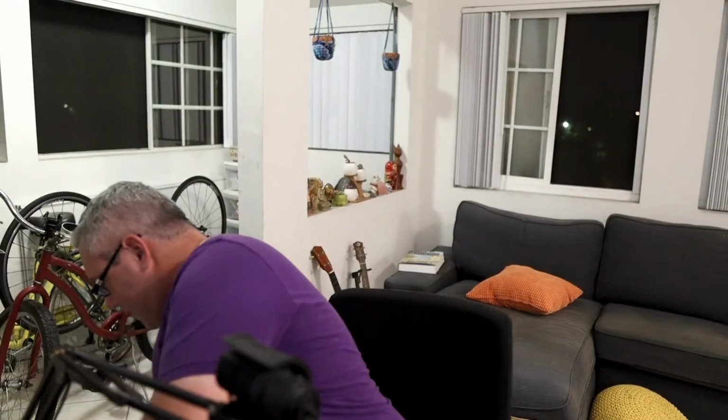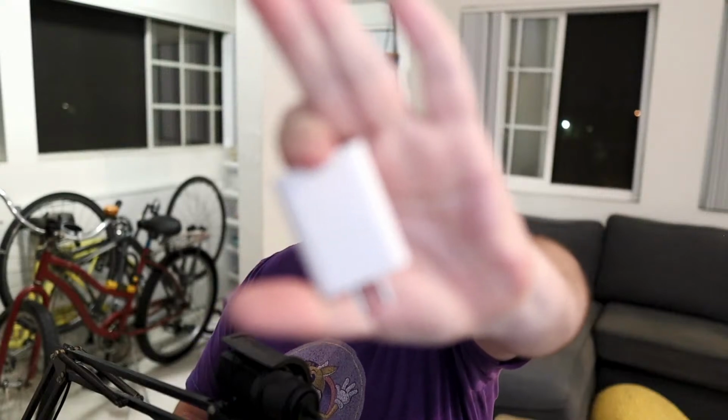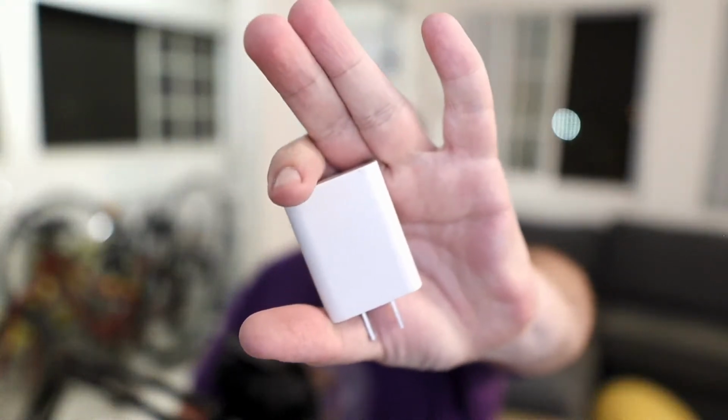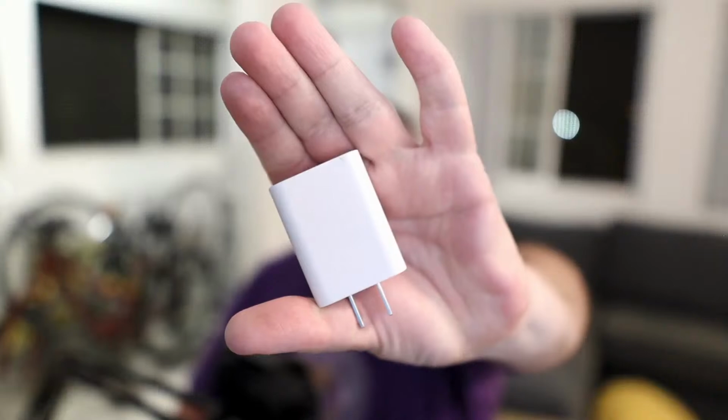But the big thing for this one was, and this is one of those things that's either super important or it's not, USB-C charging. I'm frustrated by proprietary chargers in the age of USB-C, and I'm not kidding, this tiny 15-watt USB-C charger that I found on the ground will charge my laptop.